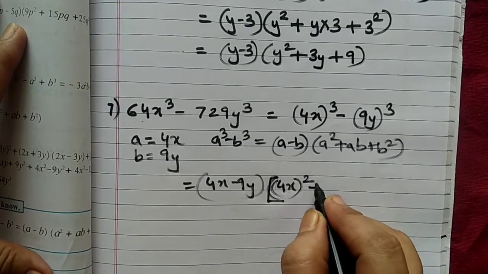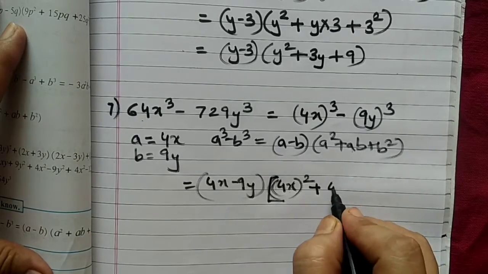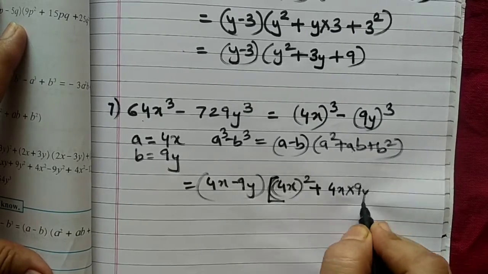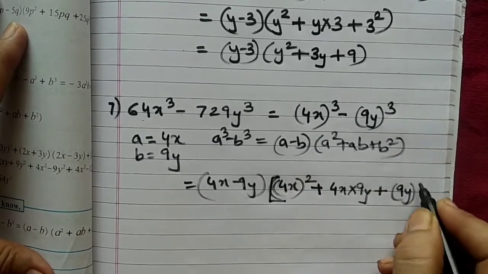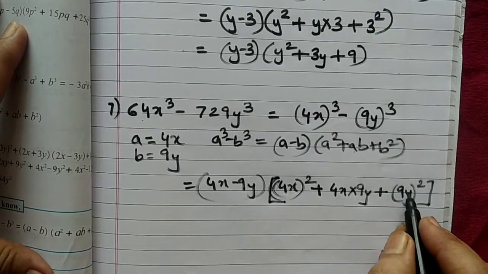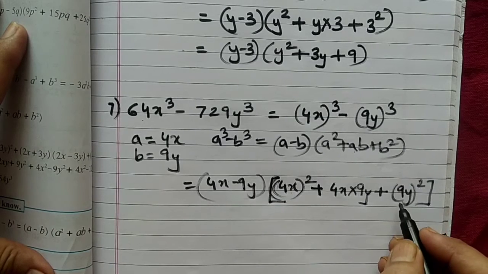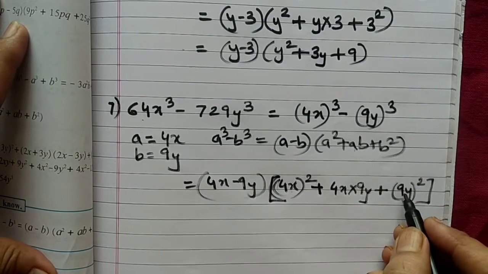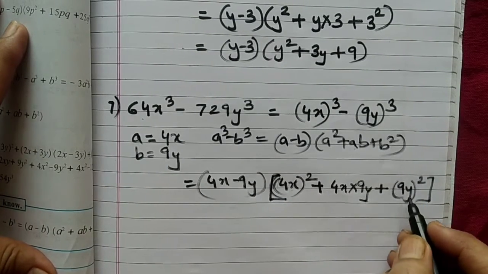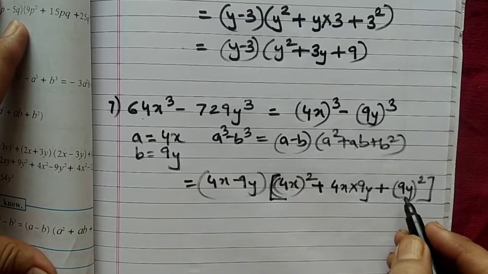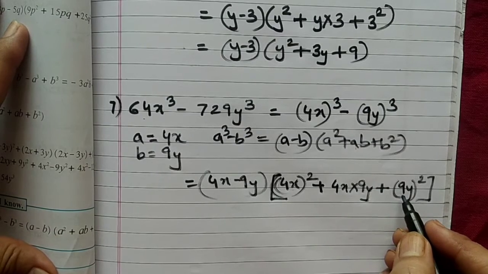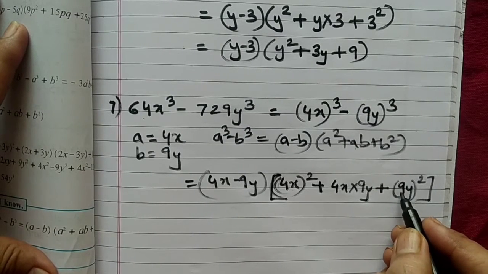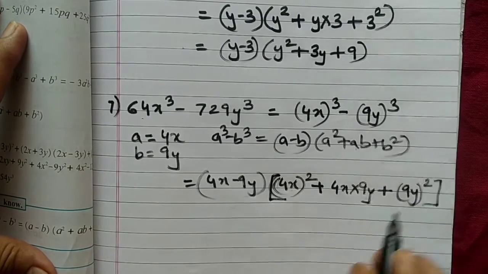Then we get here plus a into b, that is 4x into 9y, and b square, that is (9y) square. Always remember to put this into bracket and put the square. Don't just write 9y square, because that will be only y square and 9 will not be included. So whenever you have to write the square for such an expression where there is a variable and a constant, always put a bracket.